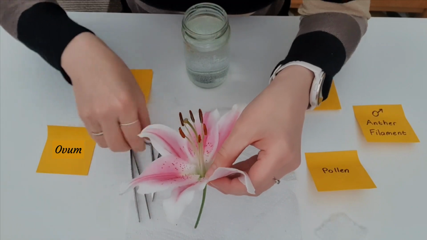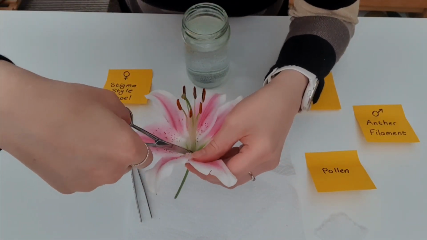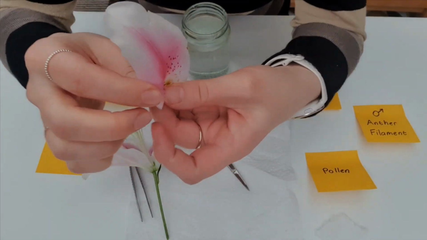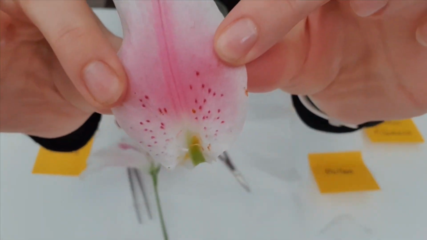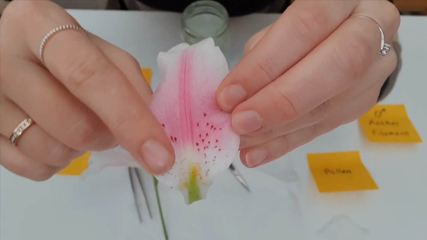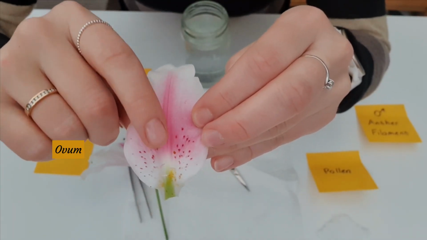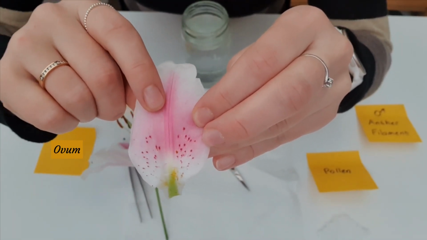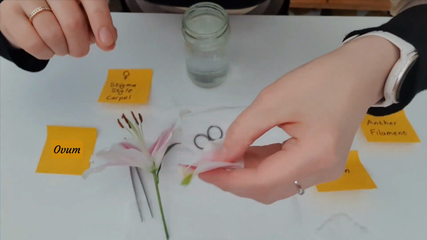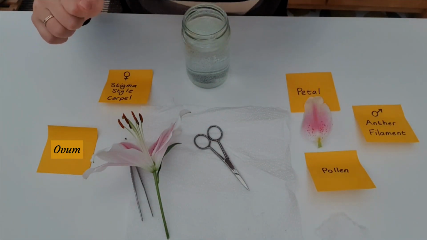So I'm just going to take my dissection scissors and cut off one of the petals. There you go. Just get that in front of the camera there. And these markings will indicate to the insect where it should go to find the nectar, which we'll come back to later. So I'm going to put the petal on the petal label here.